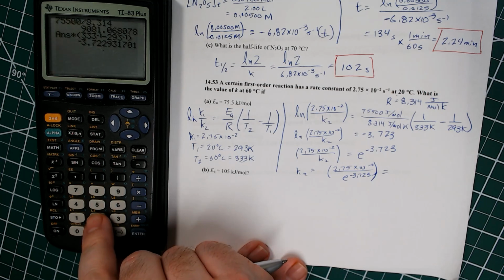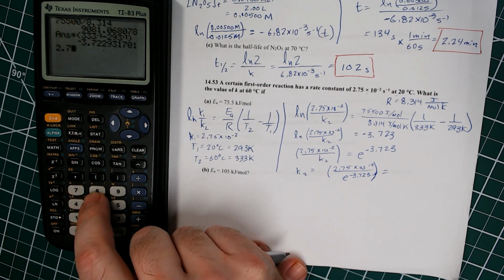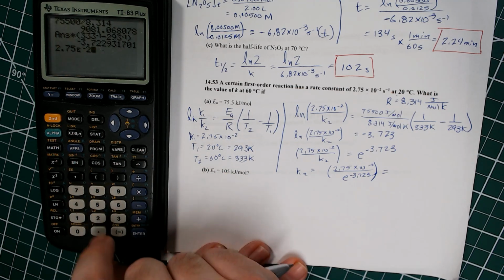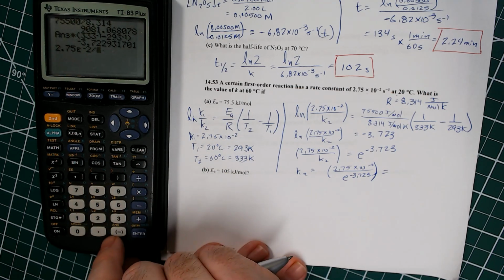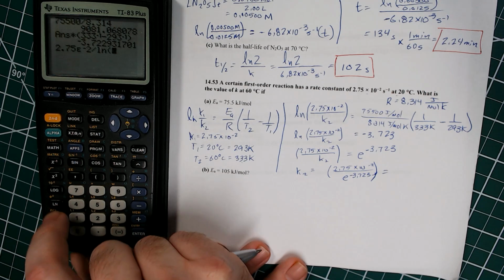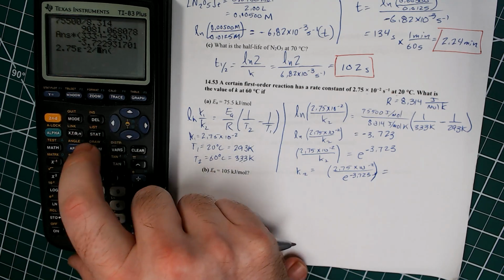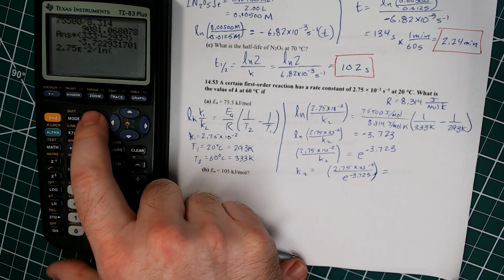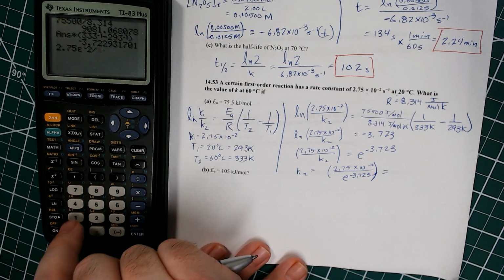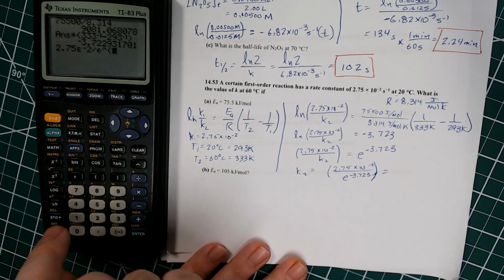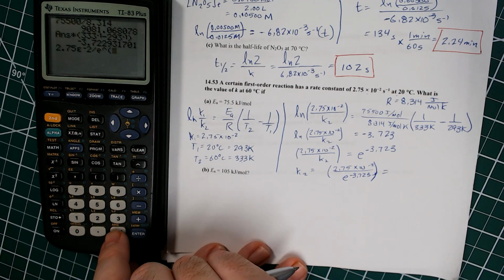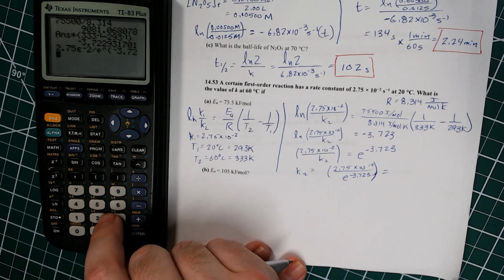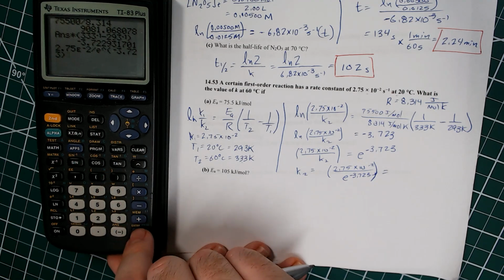All right, and now we can get that value. 2.75 times 10 to the negative 2 divided by e to the negative 3.723, close parentheses.